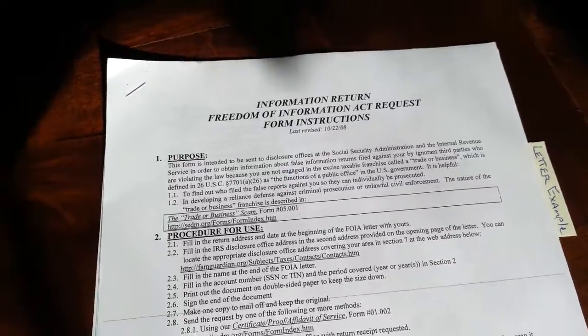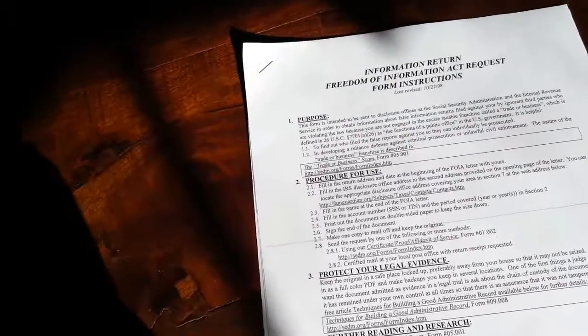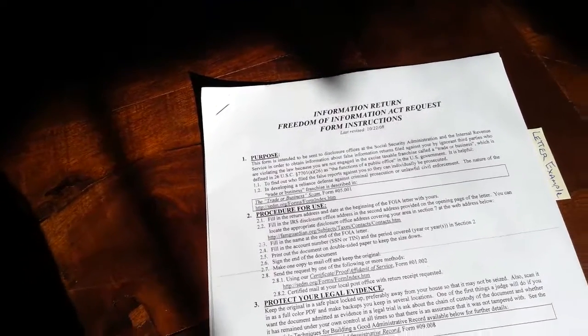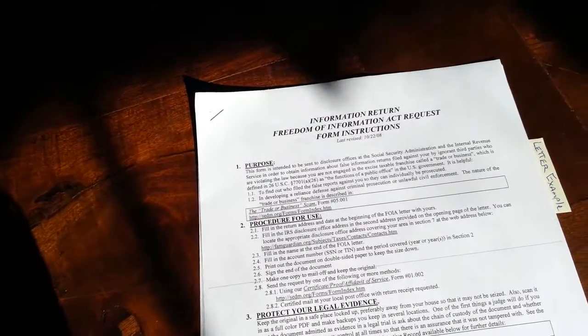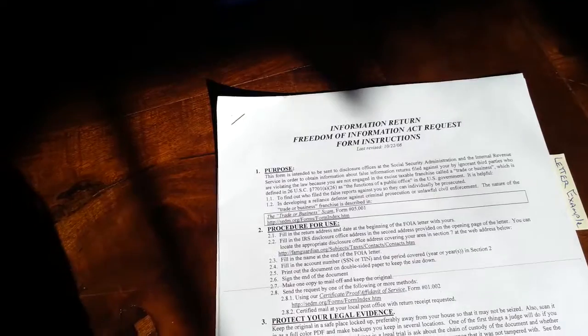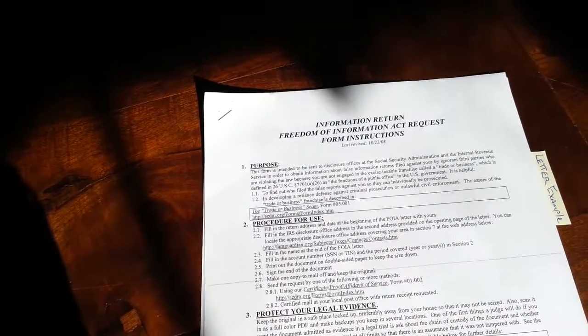Go to the SETM site, check it out. Also, losthorizons.com tells you how to file a 1040 wage exempt if you're a non-government employee, not in a trade or business, public office, or an employee of the U.S. The U.S. is located in the District of Columbia. I always say it's USC, but it's UCC 9307h, as in hotel.